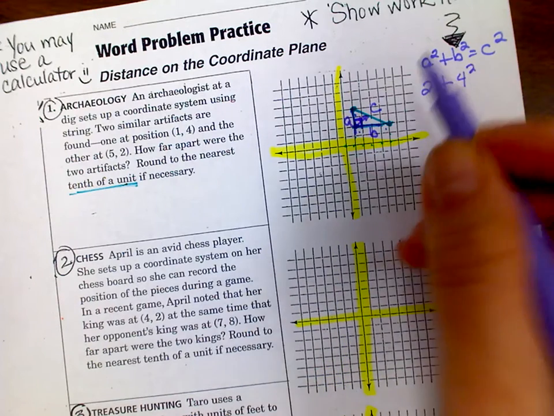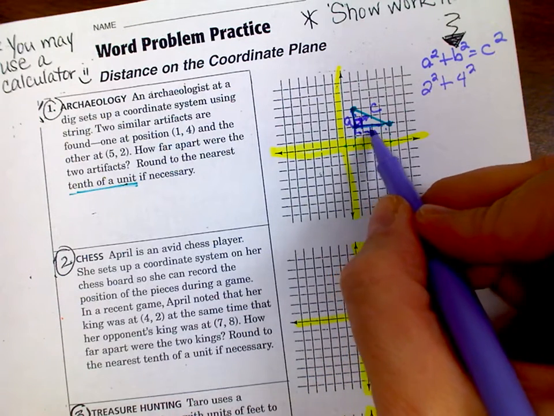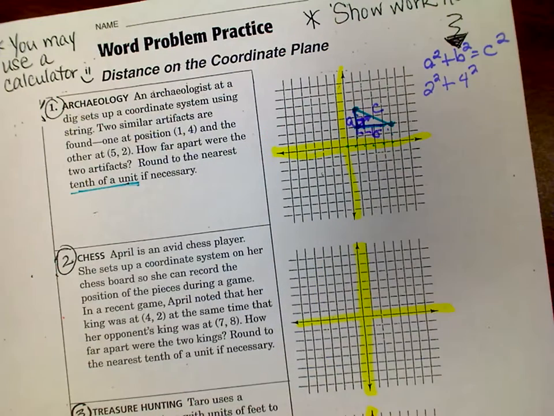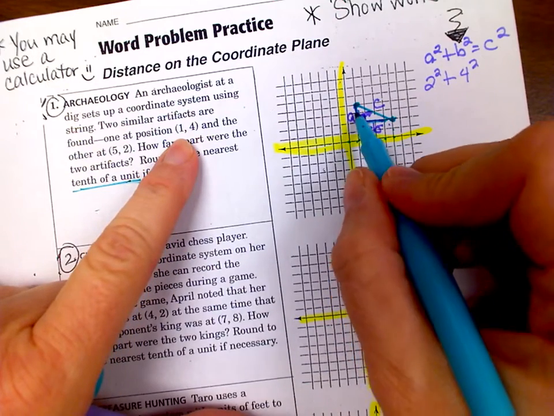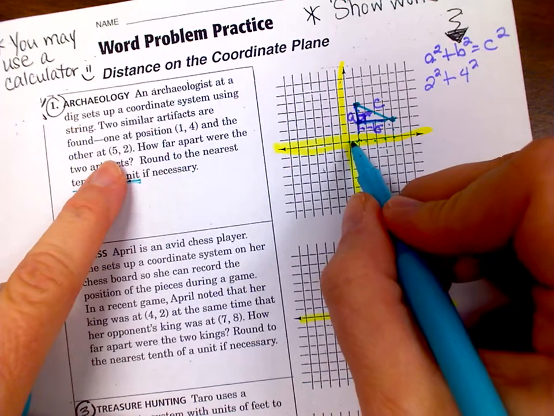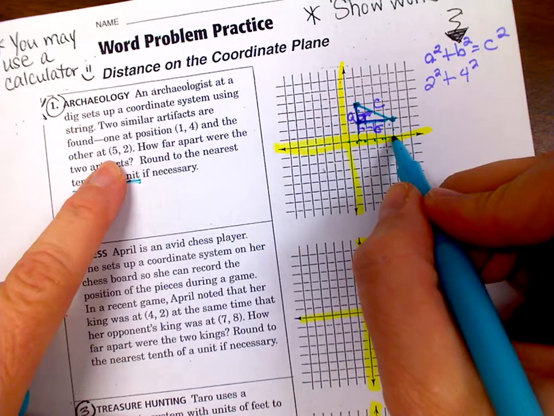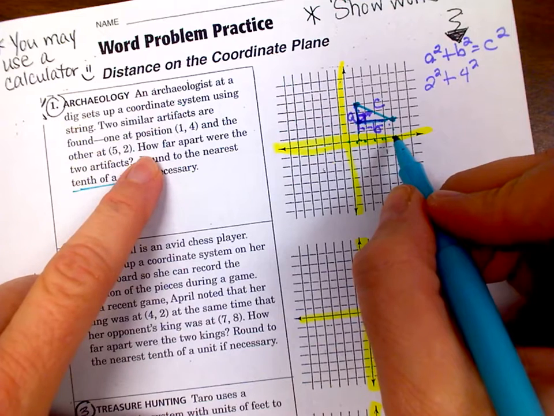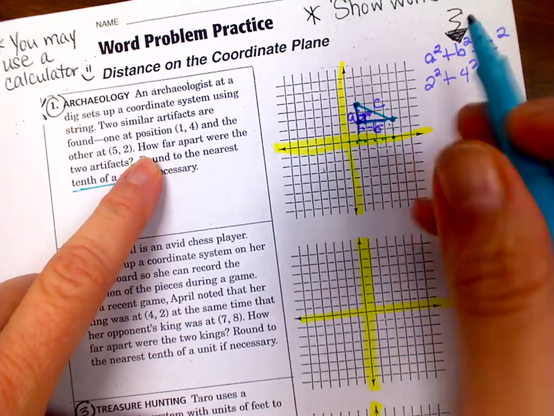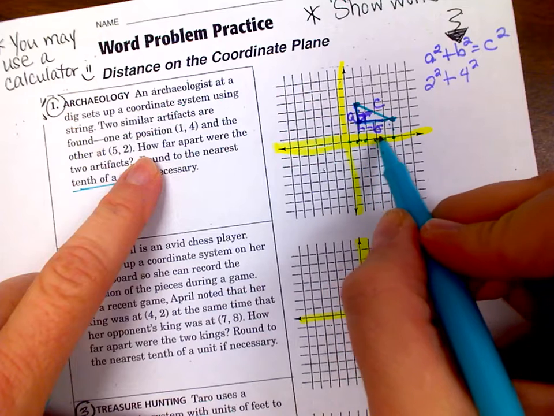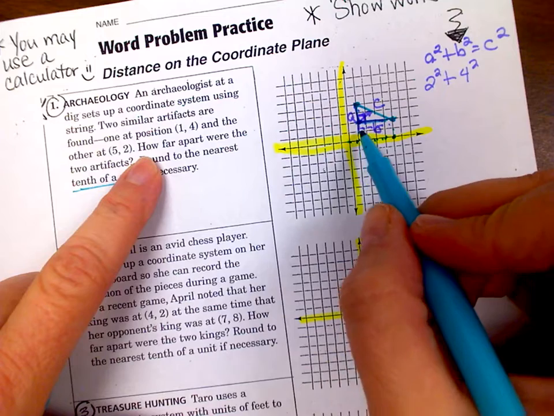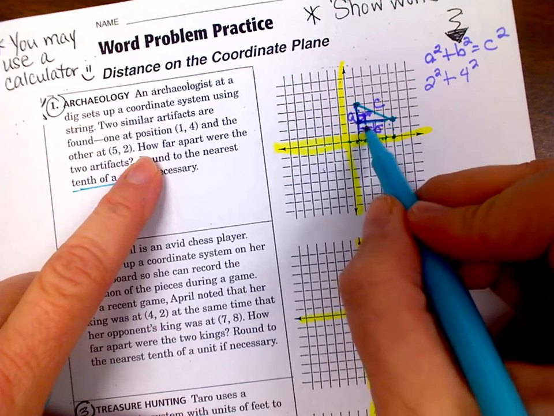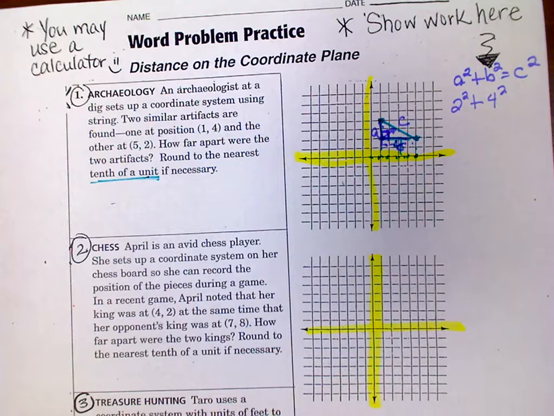Did I get that right? 1, 2, 3, 4. I think I've made a mistake here. Let's recount these. 1 up 4. 1, 2, 3, 4. 5. 1, 2, 3, 4, 5. And up 1, 2. I guess that's right. 1, 2, 3, 4, 5. Those are 5 units. Okay. So that's right. Just want to make sure.